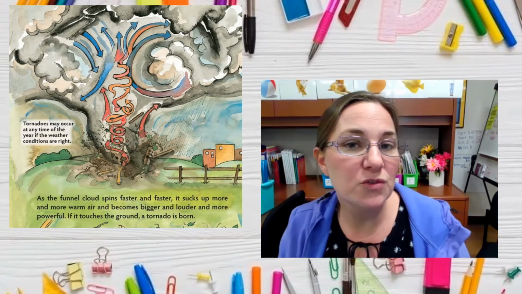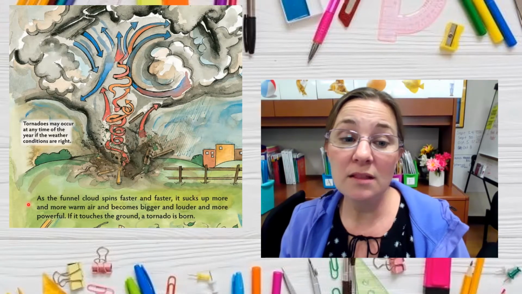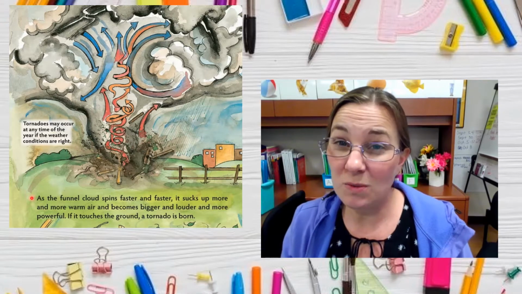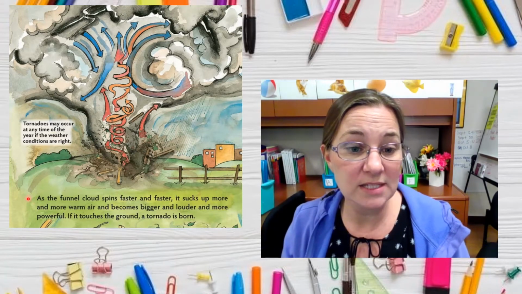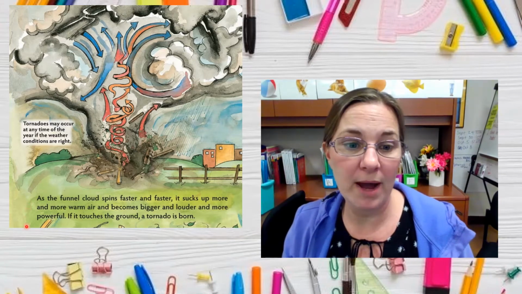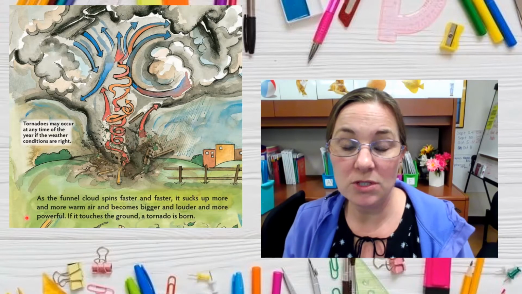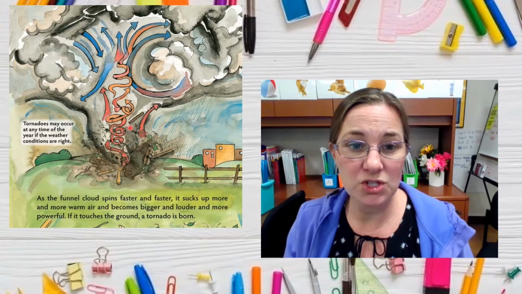Take a look at this page from Tornadoes. We've been reading this book in our reading lesson. In this text, here's what Gail Gibbons writes. As the funnel cloud spins faster and faster, it sucks up more and more warm air and becomes bigger and louder and more powerful. If it touches the ground, a tornado is born. Now let's take a look at her text feature.